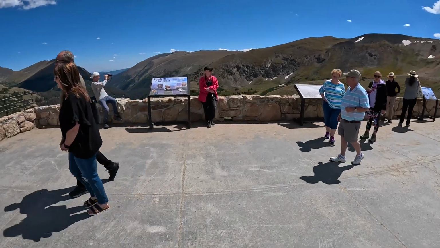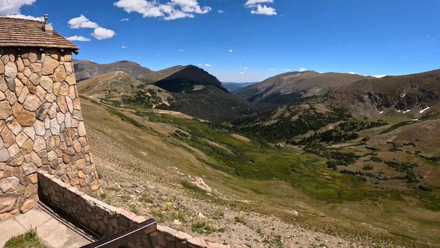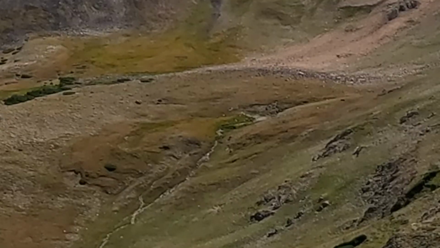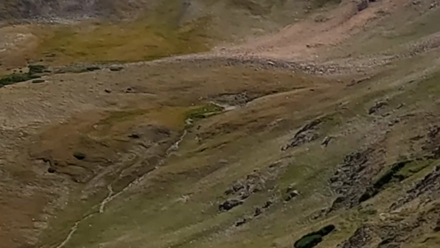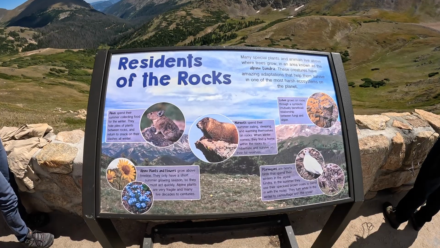We'll get a nice view of Old Trail Ridge Road. We'll save that for another day. That's a one-way dirt road all the way to the top. Really fun ride on the ADV bike. Some elk off in the distance. Probably won't be able to see them through the GoPro. I can barely see them. Residents of the Rocks.